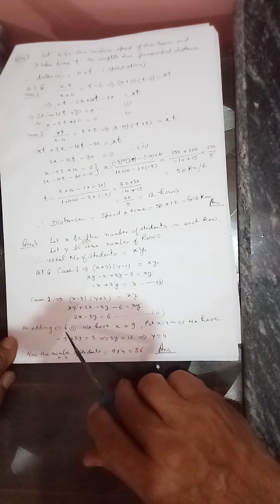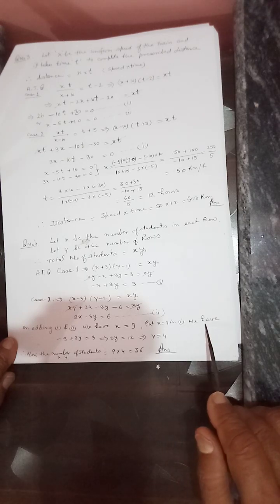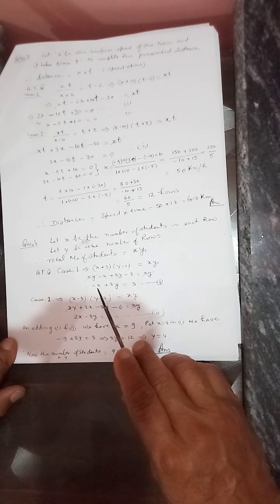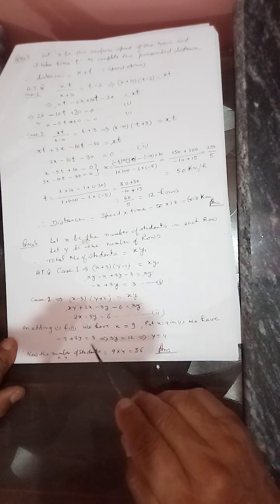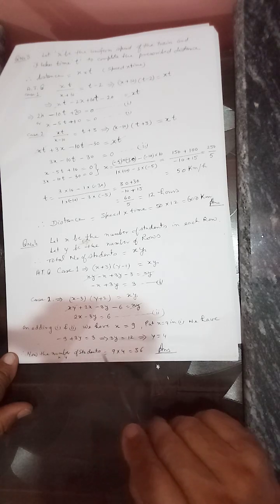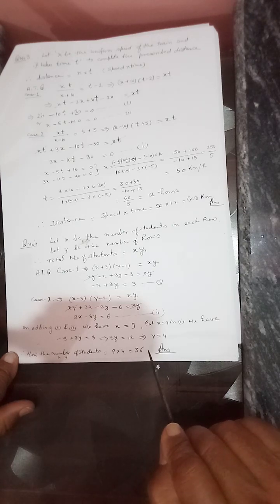Now adding first and second, we have x is equal to 9. Put the value of x is equal to 9 in the first. We have minus 9 plus 3y equal to 3. Solve it, 3y will be equal to 12, y will be equal to 4. So now the number of students is x into y, that will be equal to 9 into 4, that will be equal to 36. This will be the answer for question number 4.